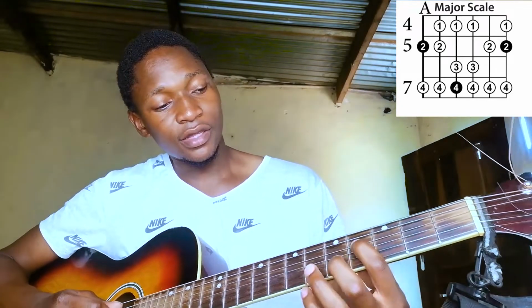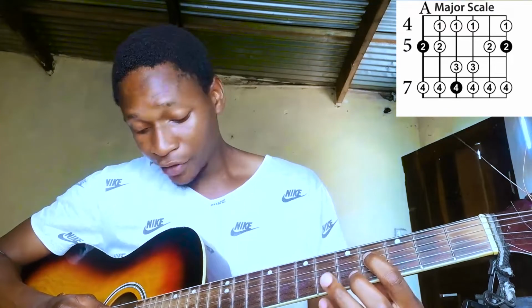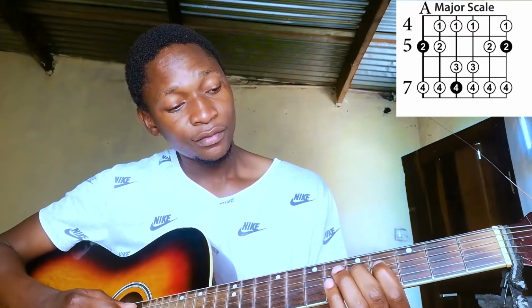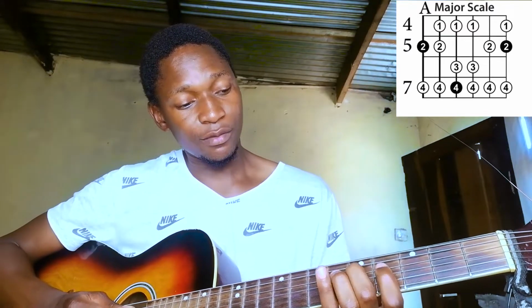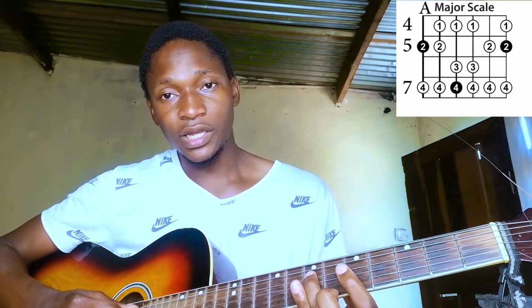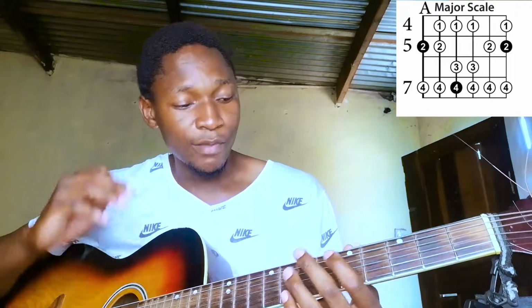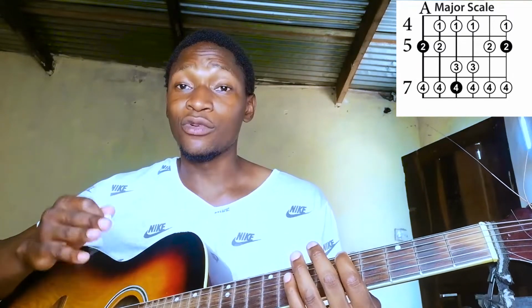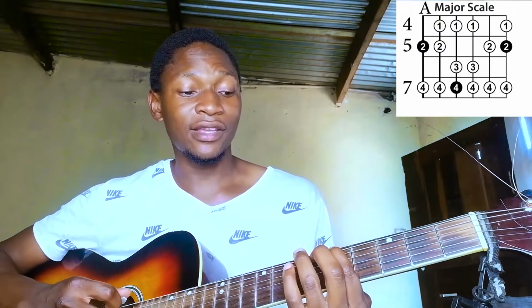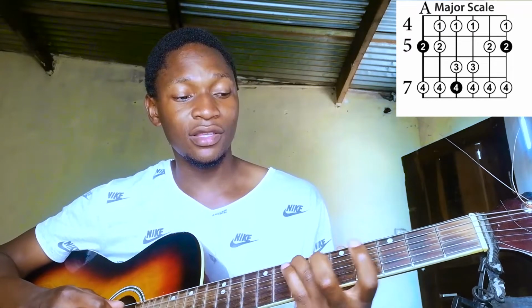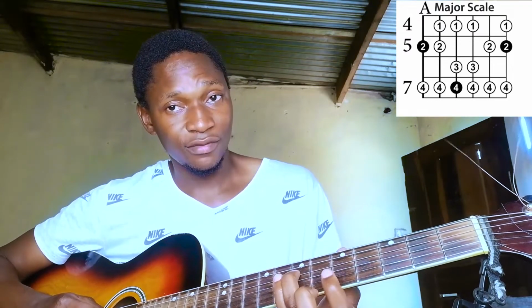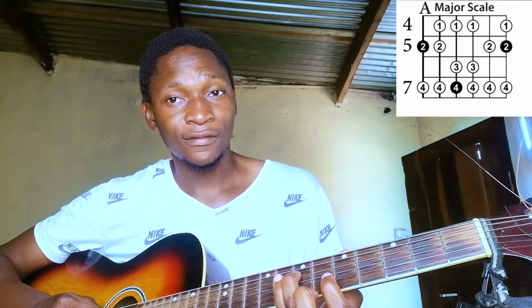I have this the 4th fret on the D string, and then I move a whole step, and then back to A. Sorry. So if I had to mention those, it will go the same way, which is like A, B, C, D, E, F, G, back to A.